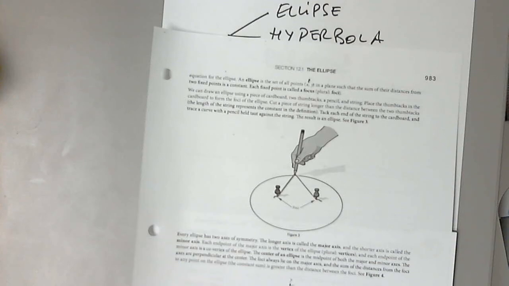That's how I draw the ellipse on the other side as well. The sum of the distances between the two foci and any point on the ellipse is the same for any point on the ellipse. This distance plus this distance is the same sum for any point on the ellipse, and that's what they're showing here.